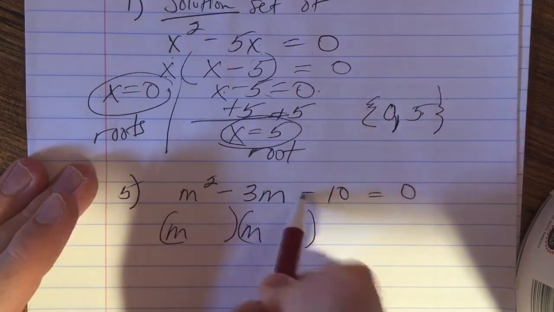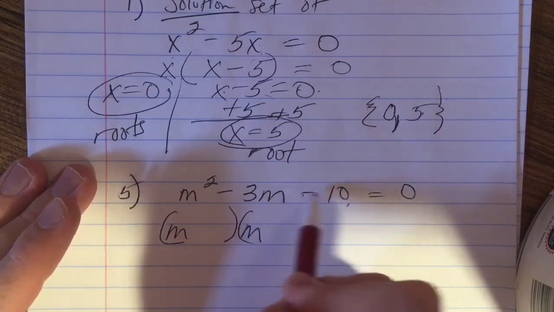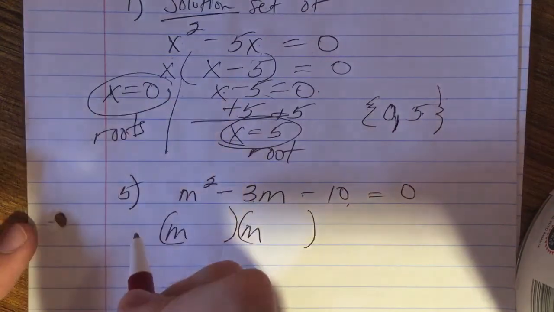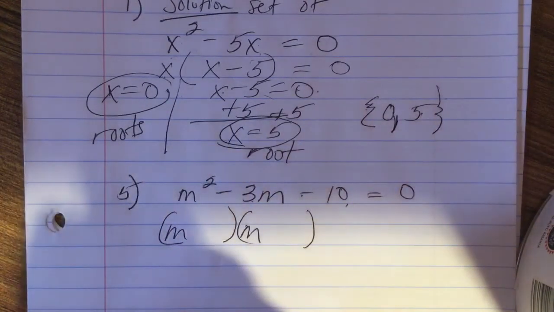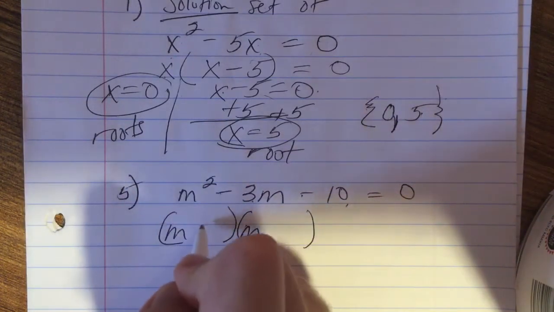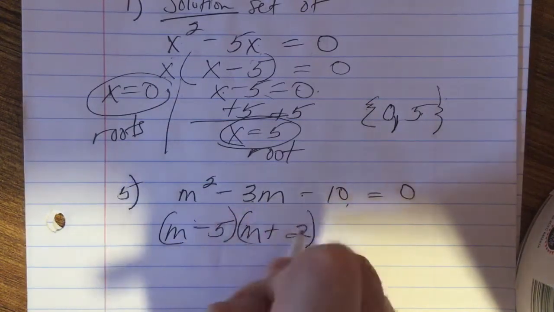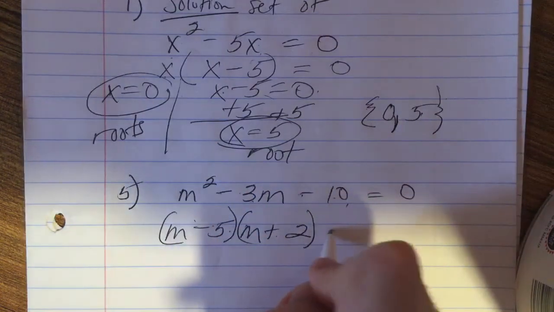A is 1 and C is negative 10, so we need to find integers that multiply to be negative 10, but add to be a negative 3. And of course this is going to require trial and error, but once you do that, the best pair of integers would be a negative 5 and a positive 2, since negative 5 times 2 is negative 10, and negative 5 plus 2 is a negative 3.